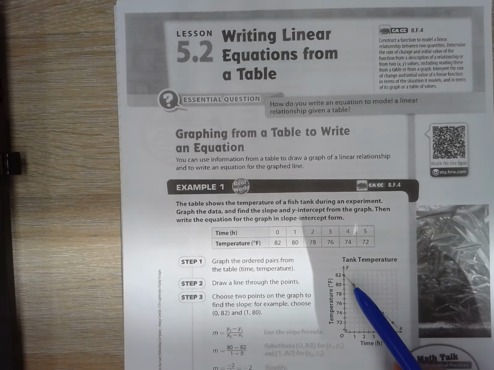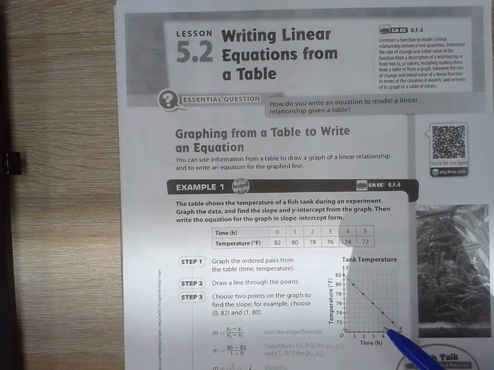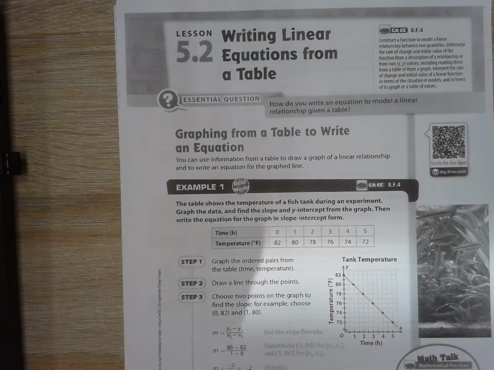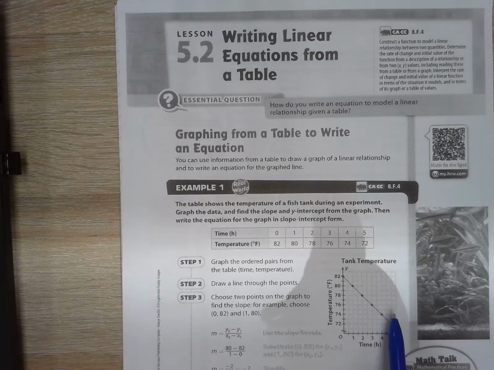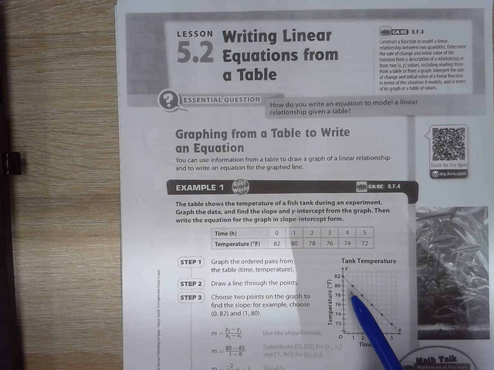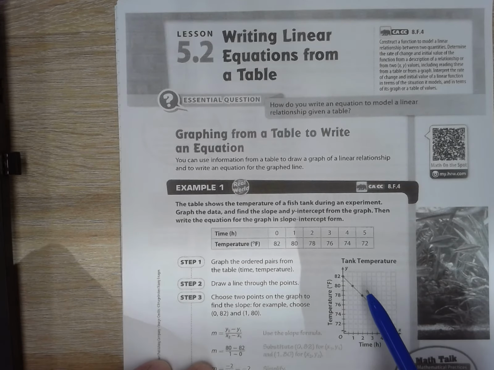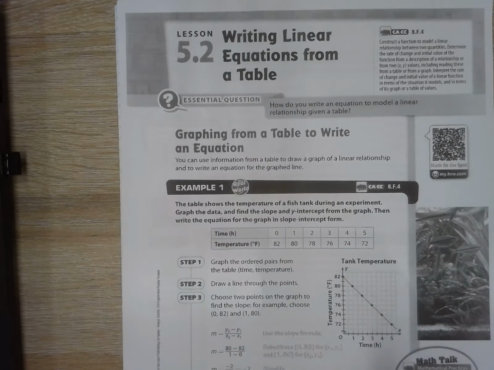So they started off with the temperature at 82 degrees. In 5 hours, they reduced it to 72 degrees. So you're going 82 minus 72, or excuse me, oh, I see what they're using different points than I did.